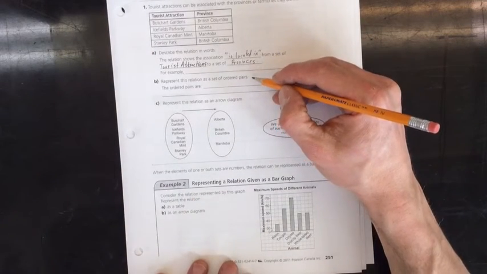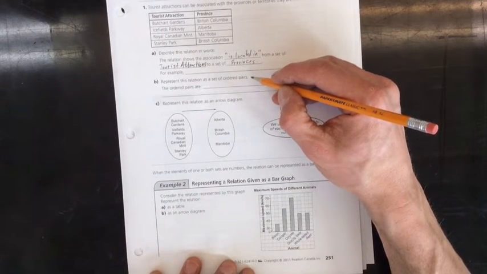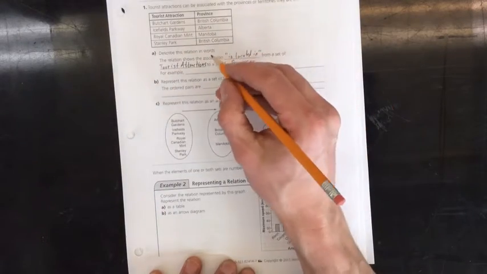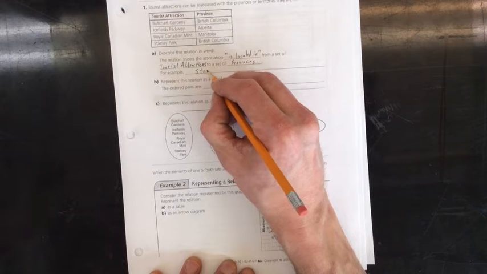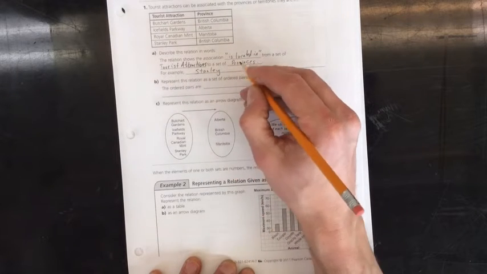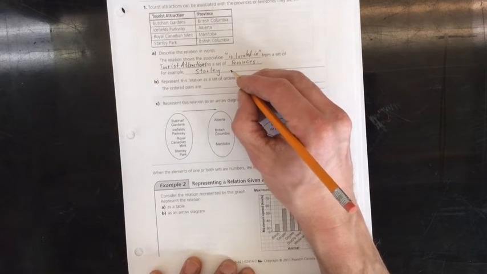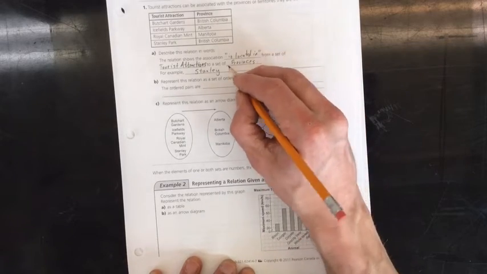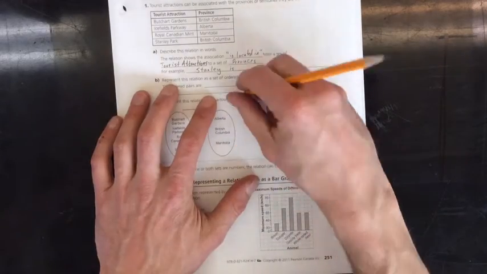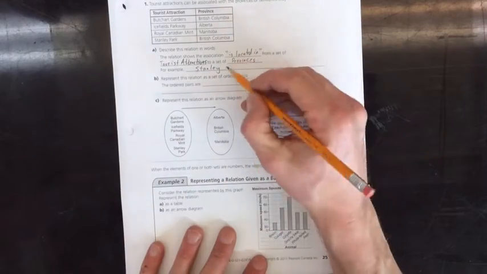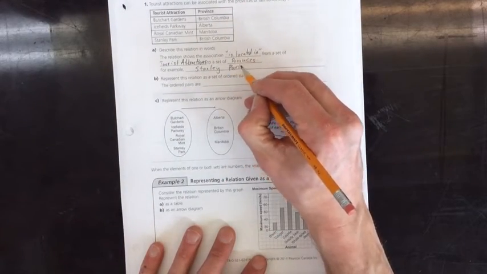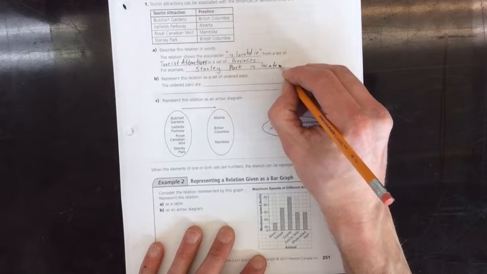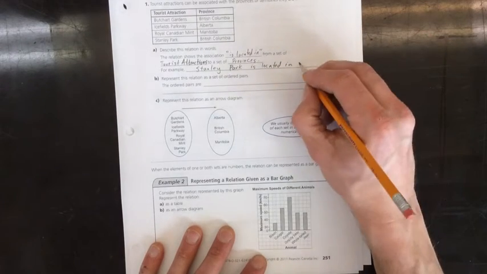So if we represent this relation as a set of ordered pairs, for example, Stanley Park is located in British Columbia.